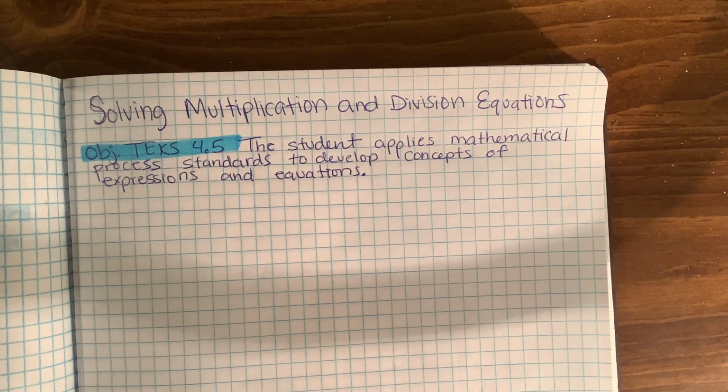Today we're going to go ahead and start with our new math lesson. It is called Solving Multiplication and Division Equations. As you know, we've been talking about equations for the past week, and now we're going to elaborate a little bit more as to how we can incorporate them into multiplication and division. So our objective for today is Objective TEKS 4.5.